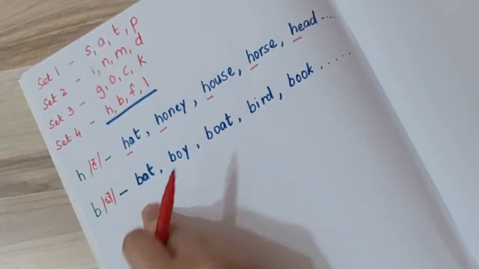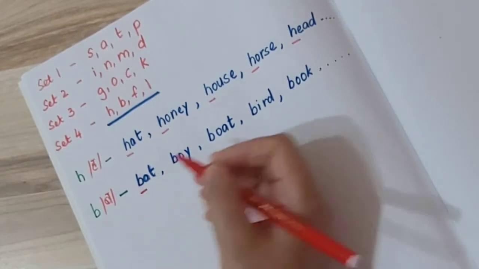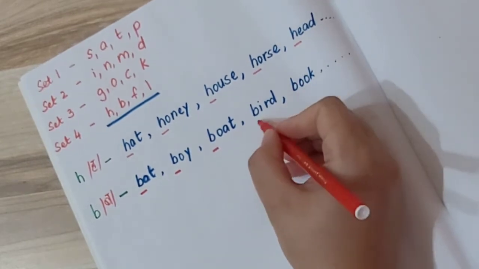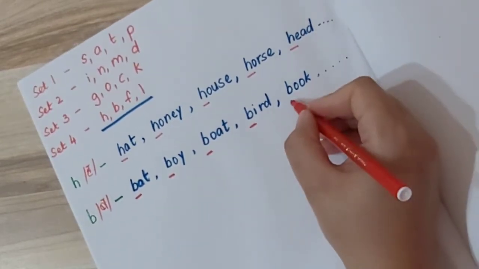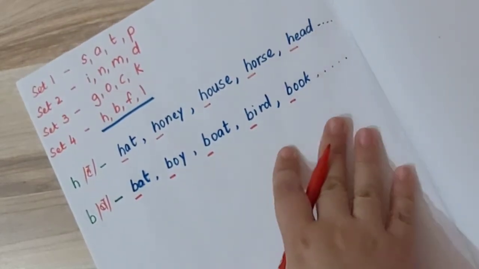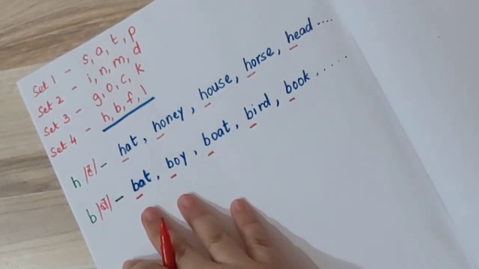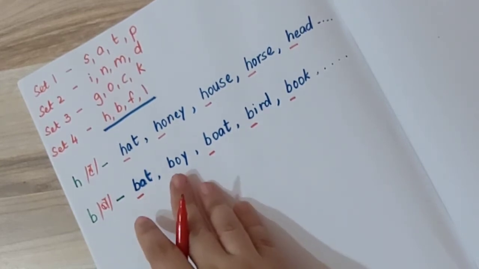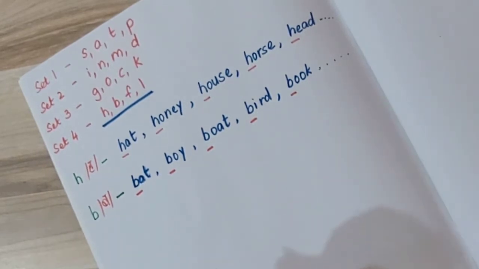So how will we pronounce it? B, B, bat, B, B, boy, B, B, boat, B, B, bird, B, B, book. So again you must be noticing that I have said the sound of the letter and I am not saying the name of the letter. So you will not say B, B, bat. You have to say B, B, bat, B, B, boy. Like this. You have to learn the sounds.